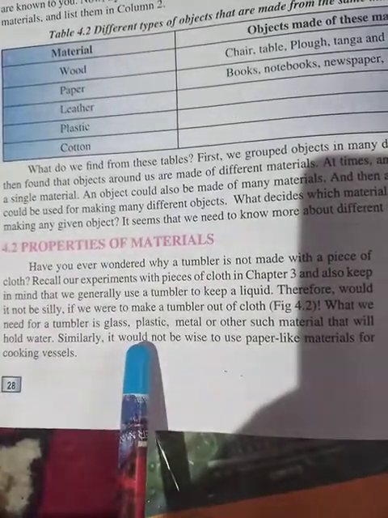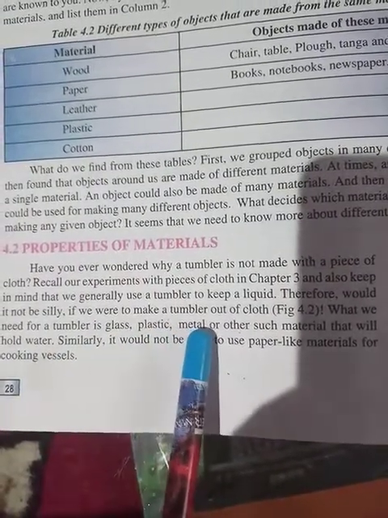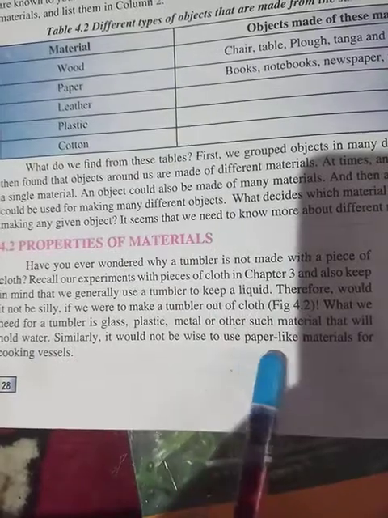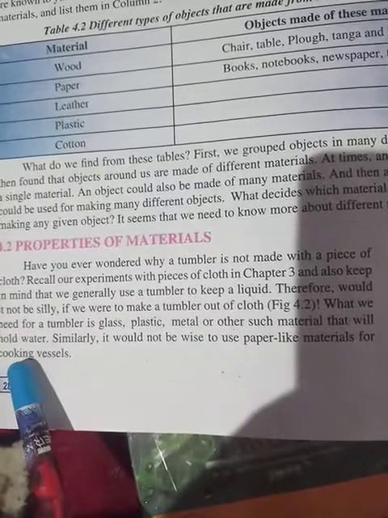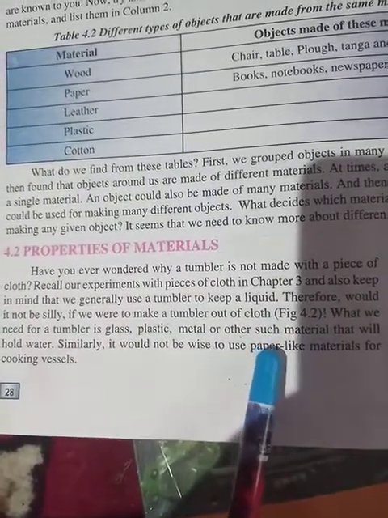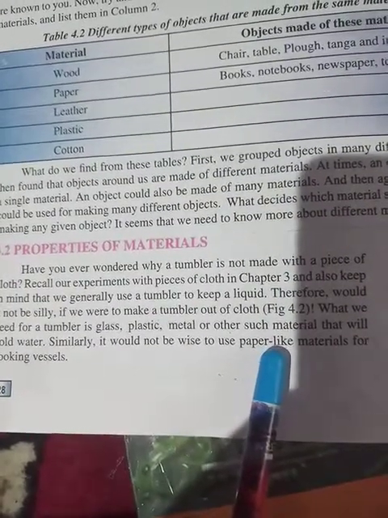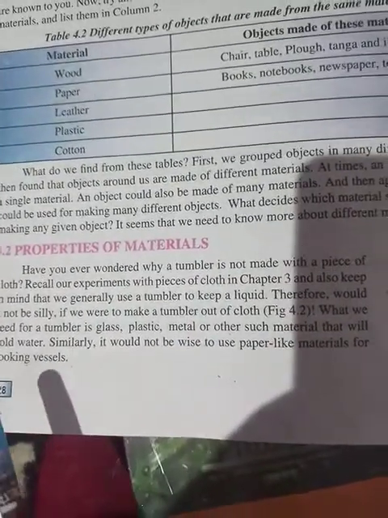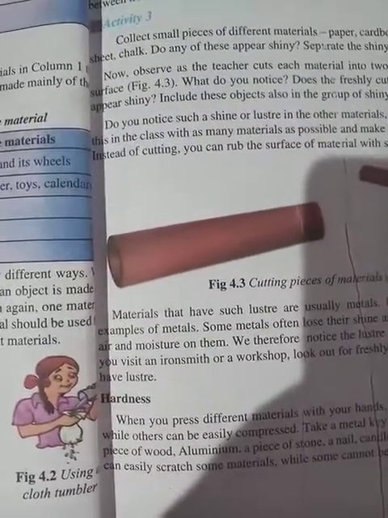Therefore, to make a tumbler we need glass, plastic, or any other material that holds water. It is not wise to use paper-like materials for cooking utensils. Suppose we have to make a cooking utensil, we cannot use paper-like materials. We use materials made of iron or copper. Mostly copper utensils and steel utensils are used at home as cooking utensils. So we can say that different materials have different properties.